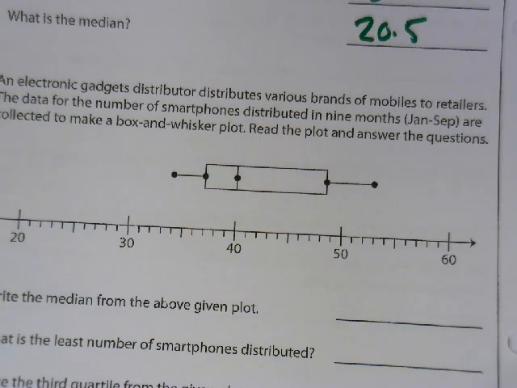What's the first thing we should do on page 6, number 2? Put the numbers in order.